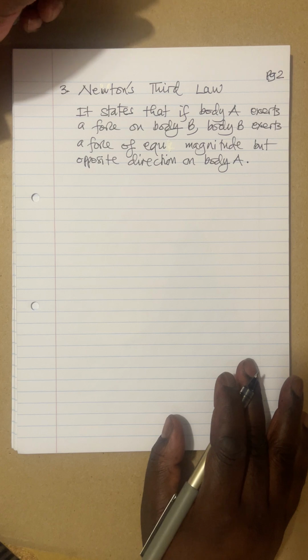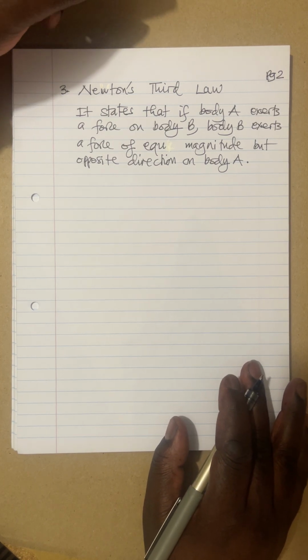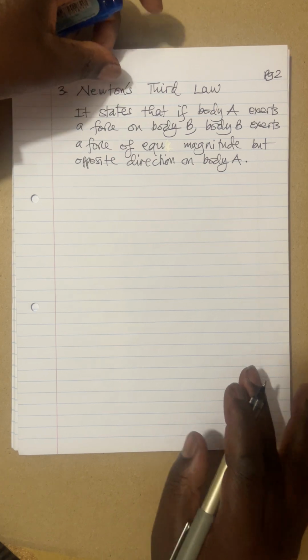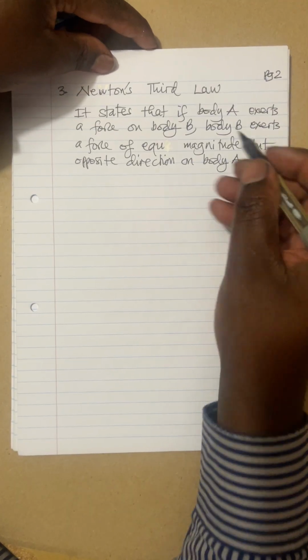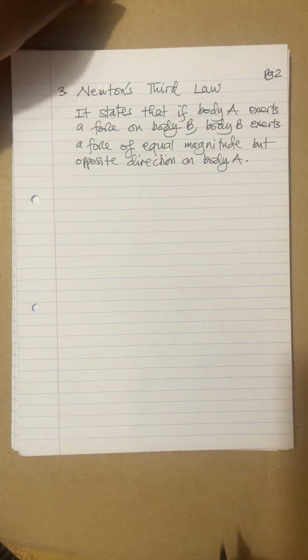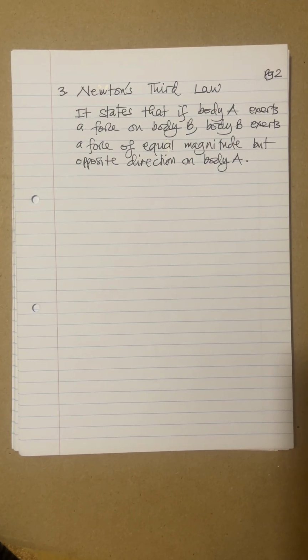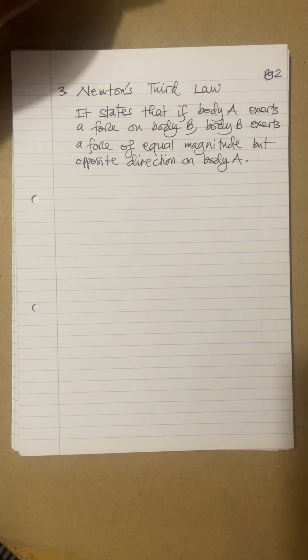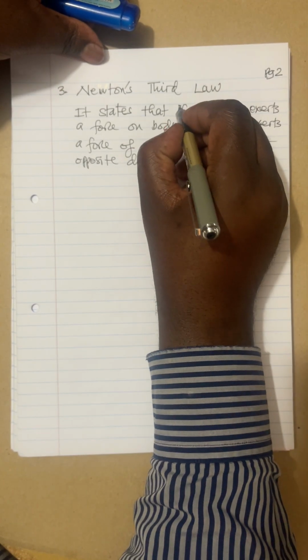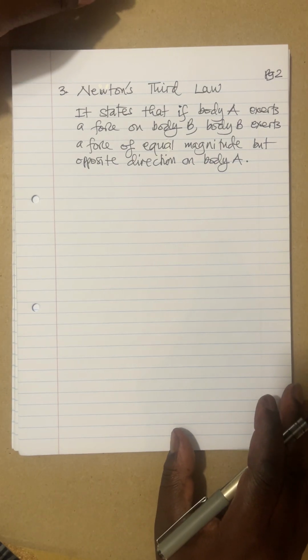So it states that if body A exerts a force on body B, body B exerts a force of equal magnitude but opposite direction on body A. Notice we're using the word opposite direction. They're not different, opposite. So in other words, if body A exerts a force of 20 newtons east on body B, B must exert a force of 20 newtons west, because the opposite of east is west. Equal magnitude but opposite direction.